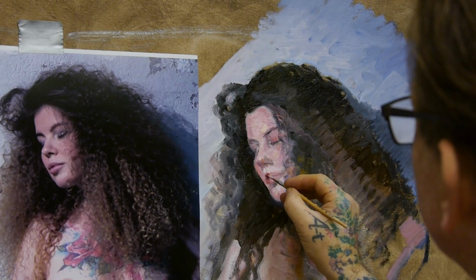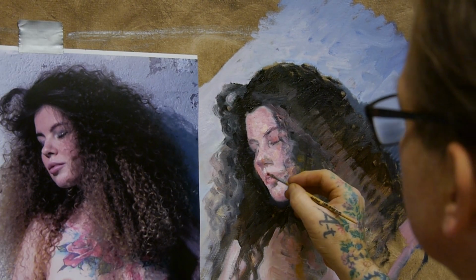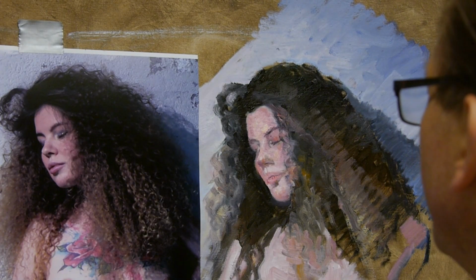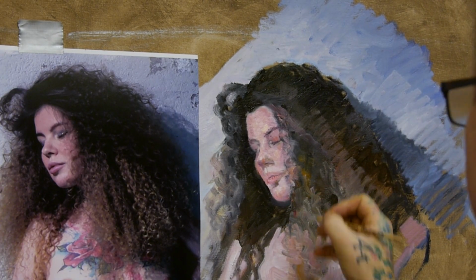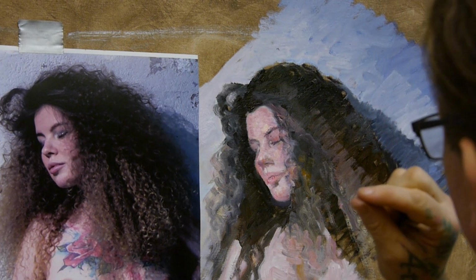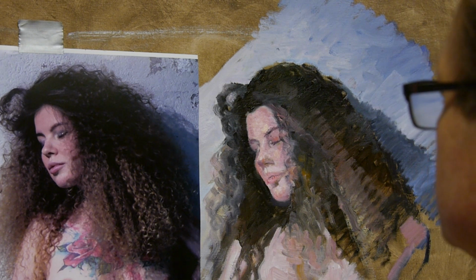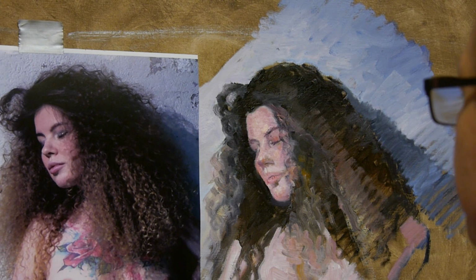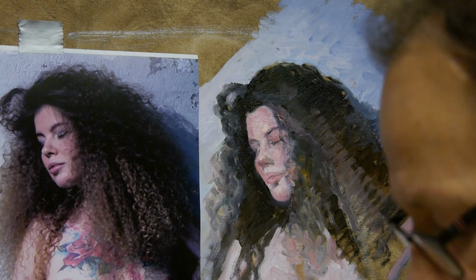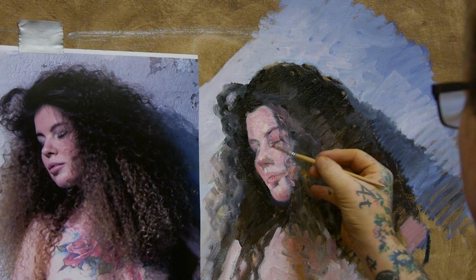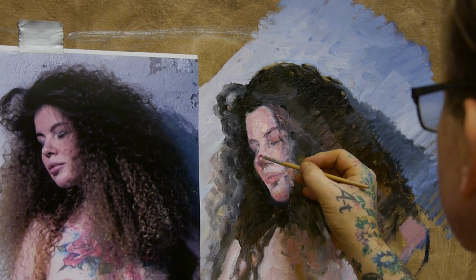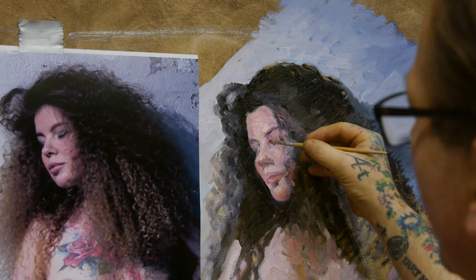But I would love to be able to keep it down like this, and just build it more and more to 3D with brushwork and not too much fine shadow.